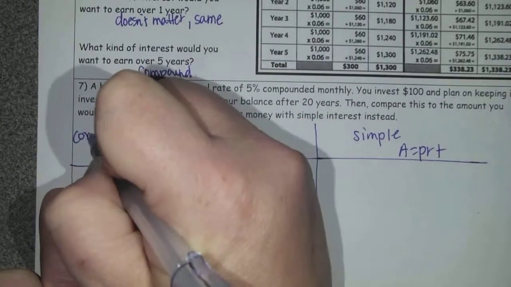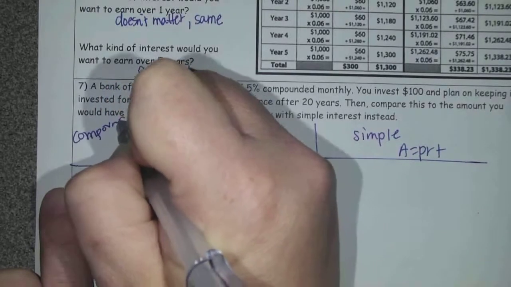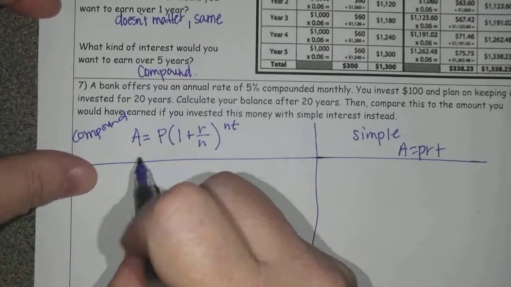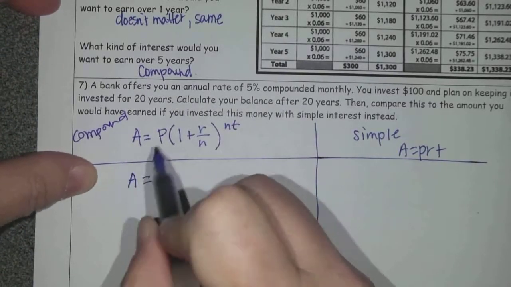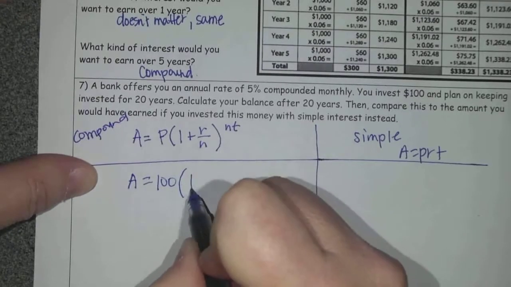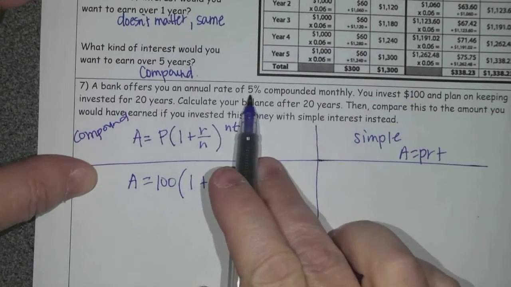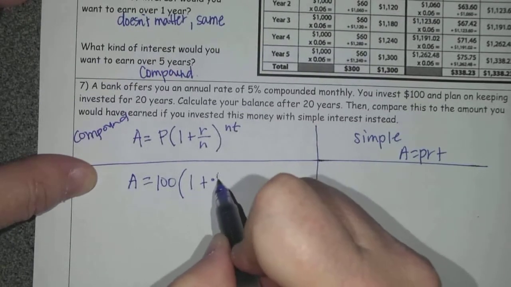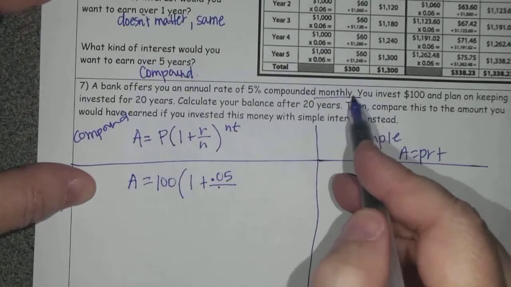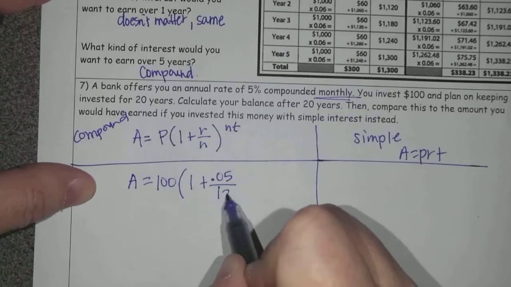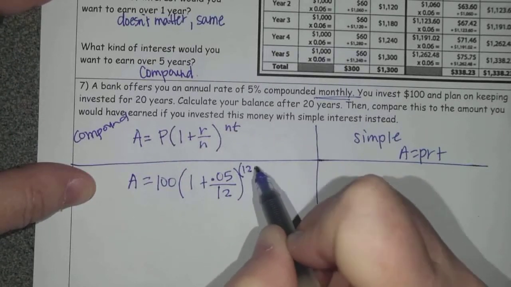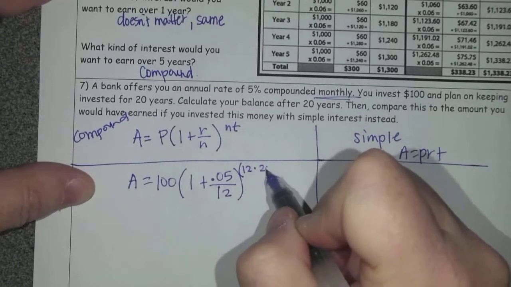And this one was compound. And we're just going to sub our information into those formulas. So what did I start out with? $100. The interest rate gets put in as 0.05. The number of times per year, it's monthly, so it's 12. And then up top, 12 again times the time, which would be 20 years.